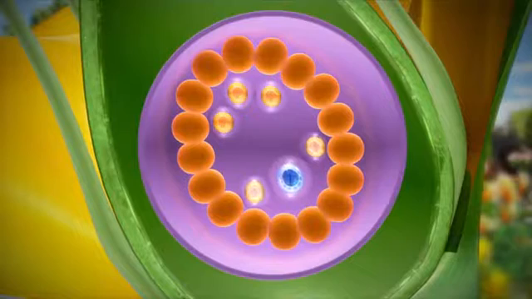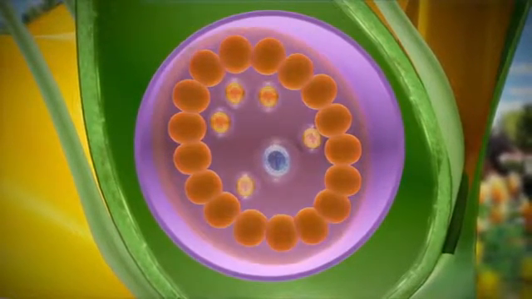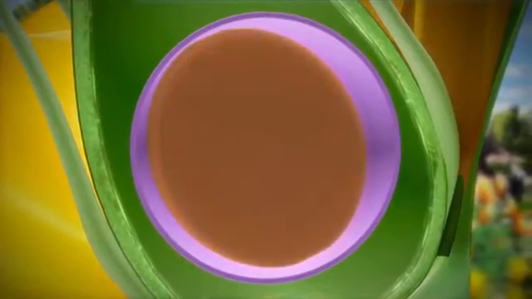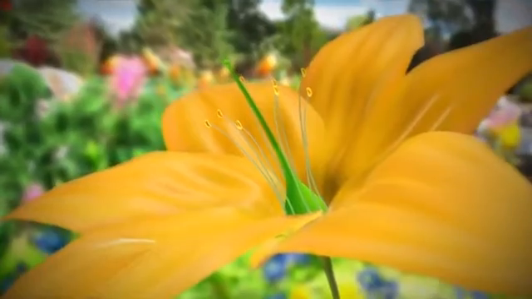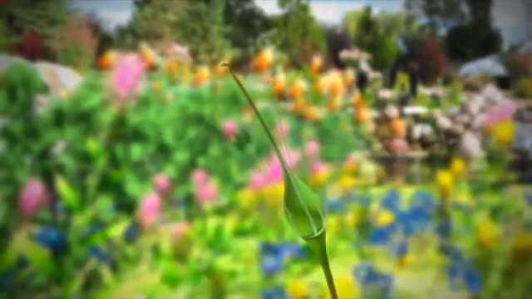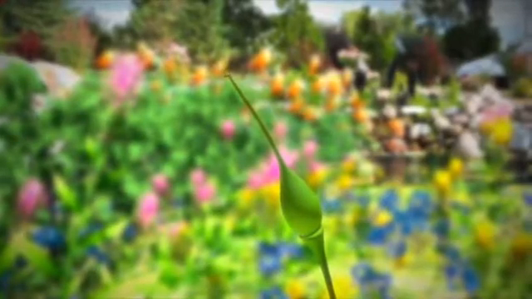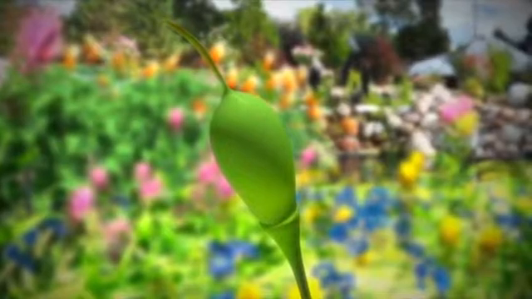An ovule carrying an embryo develops a hard layer around it and gradually gets converted into a seed. At the same time, the petals, sepals, stamen, stigma, and style fall off. The ovary swells up and develops into a fruit.